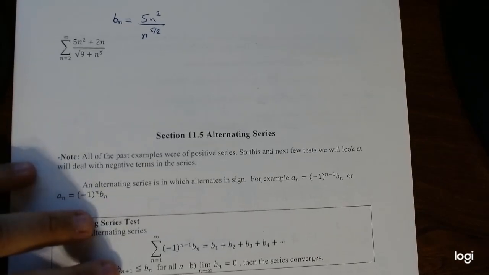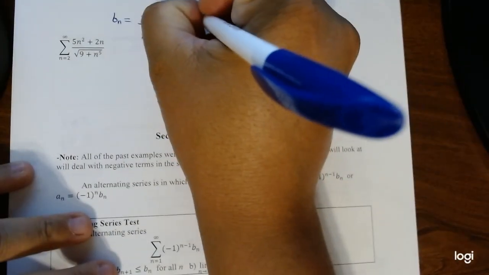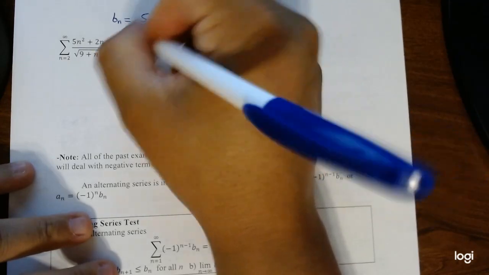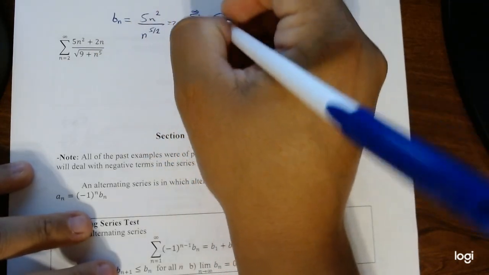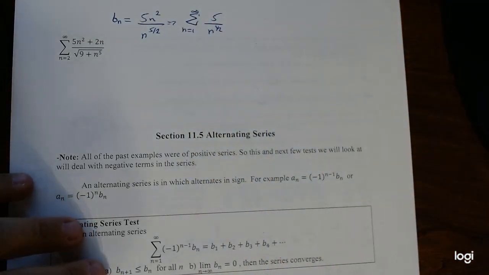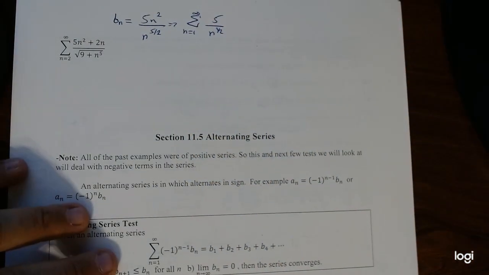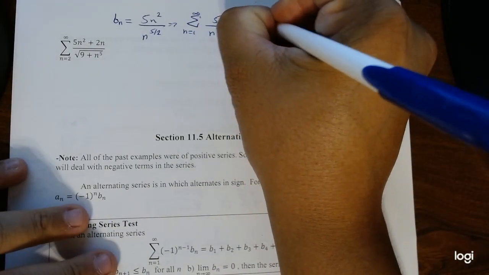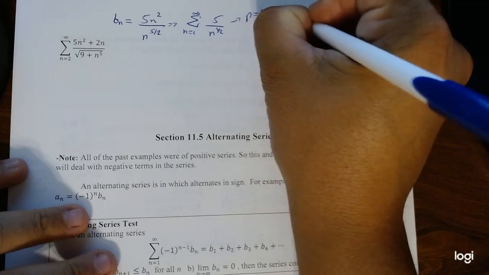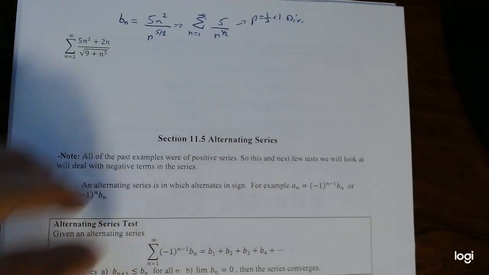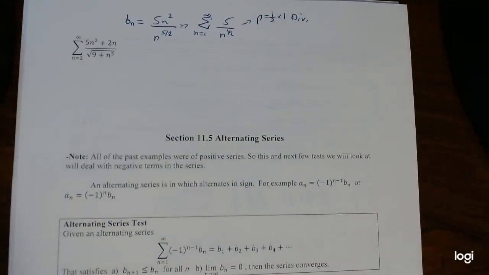And if I simplify this a little bit, this is equal to the sum of n equals 1 to infinity of, rewriting this a little, 5 over n to the 1/2 power. Now notice, this is a p-series which diverges, since p is equal to 1/2, less than 1. So it looks like my goal is now just to show that this diverges.